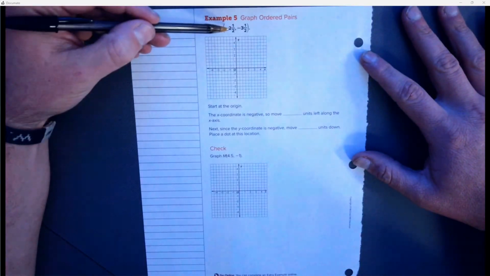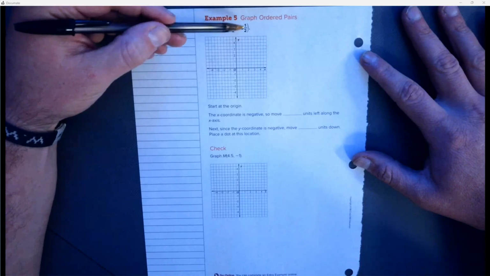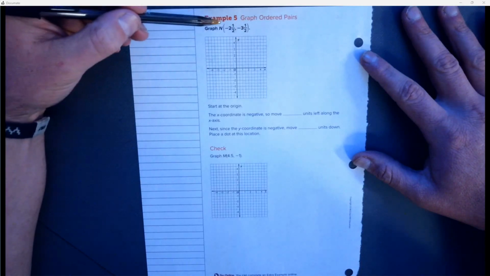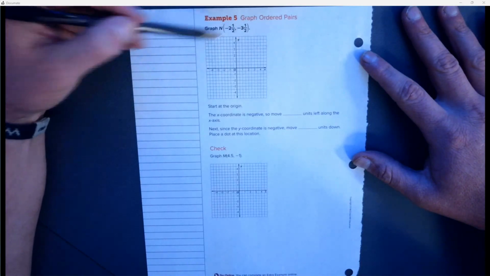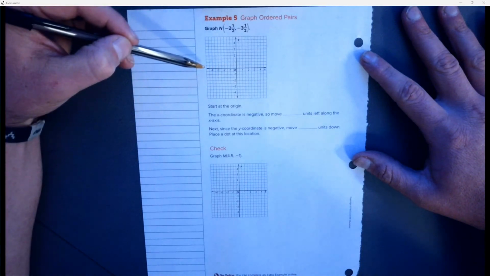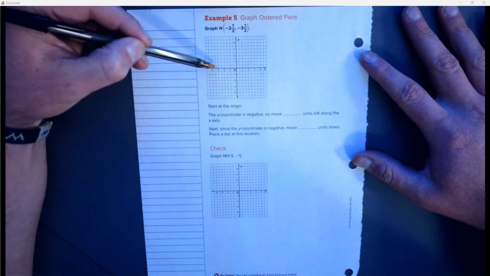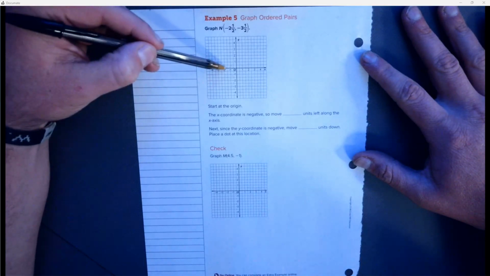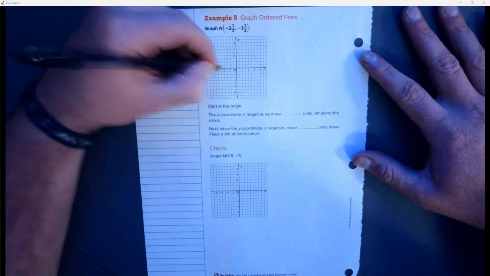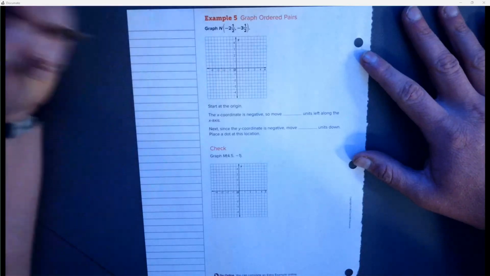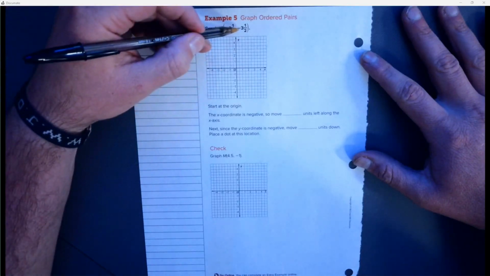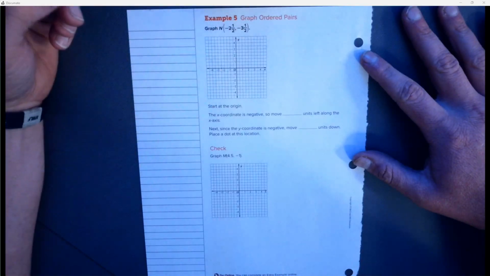Now let's look at example 5 on page 240. Graph N (-2.5, -3.5). Since our x is negative, we know we're going to go to the left of our origin. We have -1, -2, and -3, so we know it's going to be between -2 and -3. Right here is -2.5, and then I need to go to -3.5 on my y.